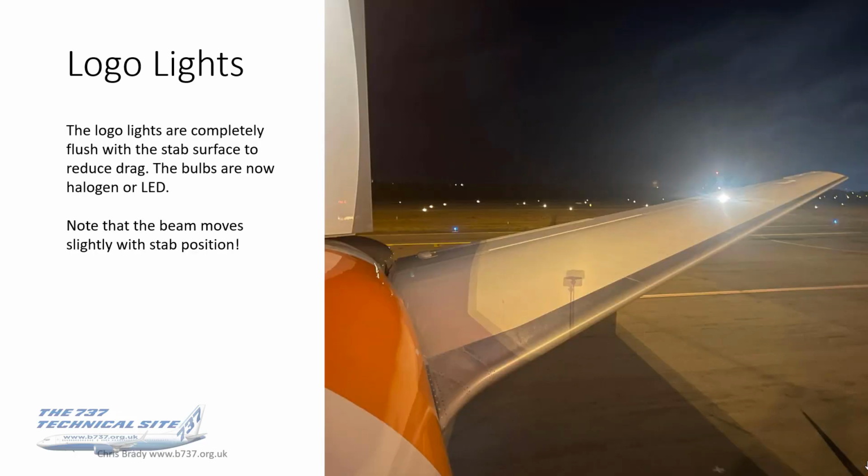That's what they look like from the rear passenger door, and you can see that these logo lights are completely flush with the stab surface now to reduce drag. That's the whole point. And the bulbs are now halogen or LED these days. Obviously you've got a huge advantage in drag saving.